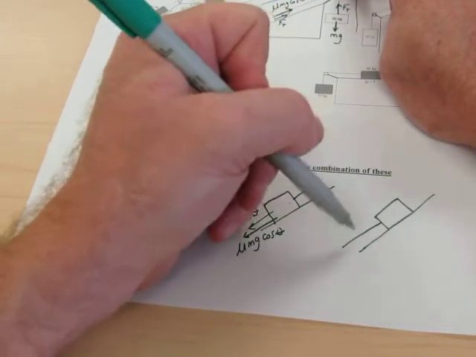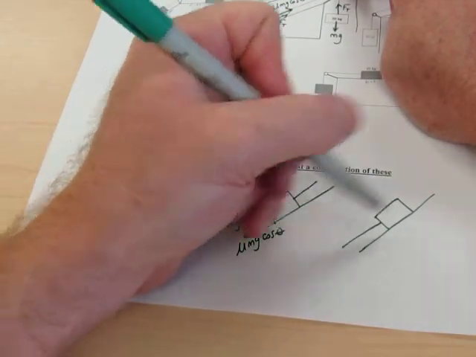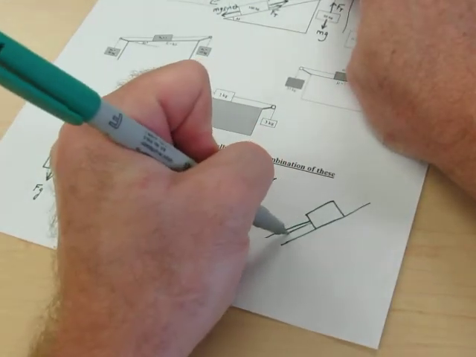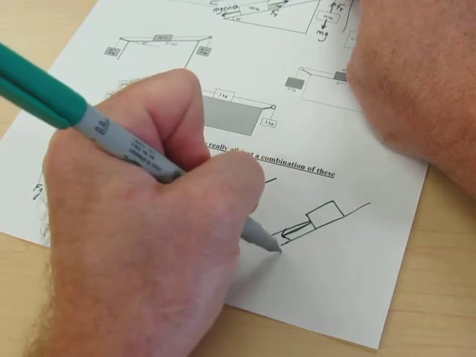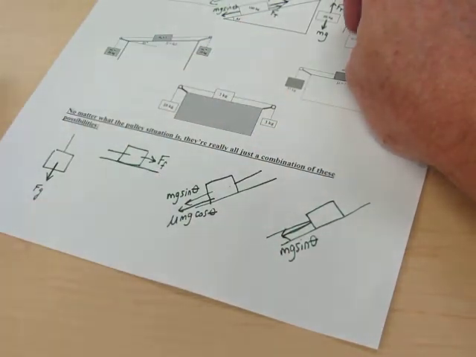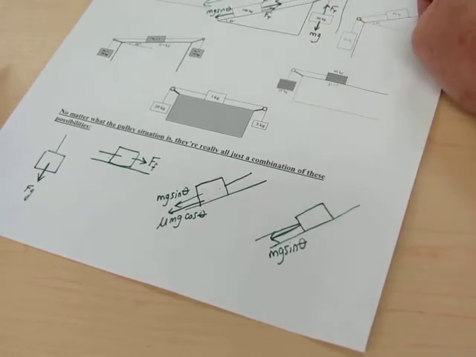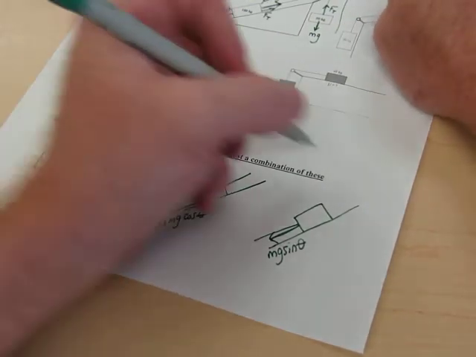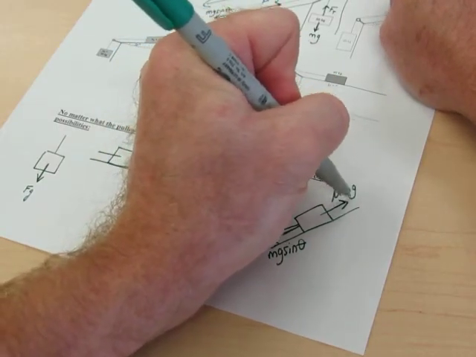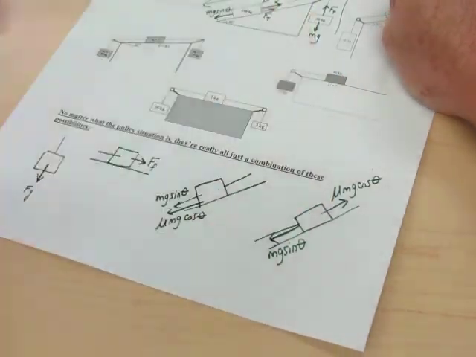Or you could have a mass on a ramp where it's going down the ramp, and in that case you would have this. You would always have mg sine theta down the ramp, because gravity is always affecting masses that are on ramps in the downward direction, and you'd have friction opposing it. Coefficient mg cos theta. That's it.